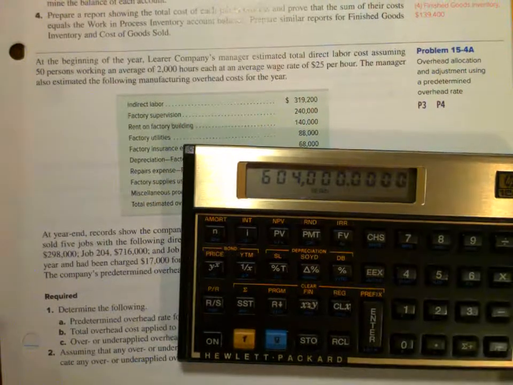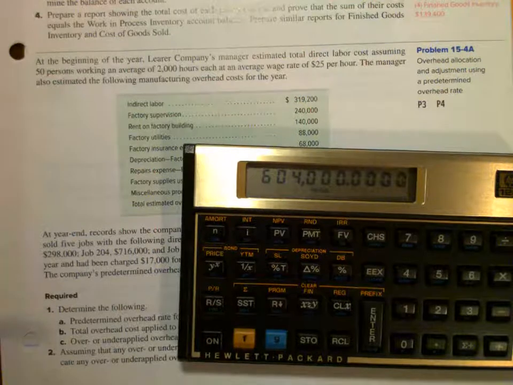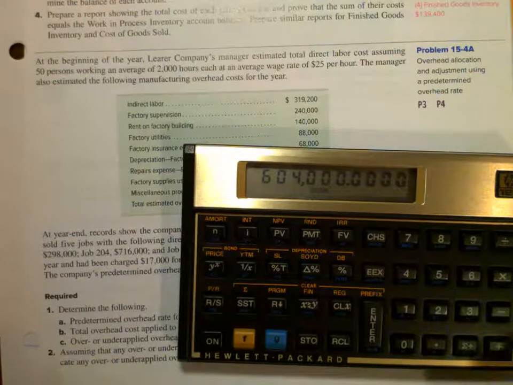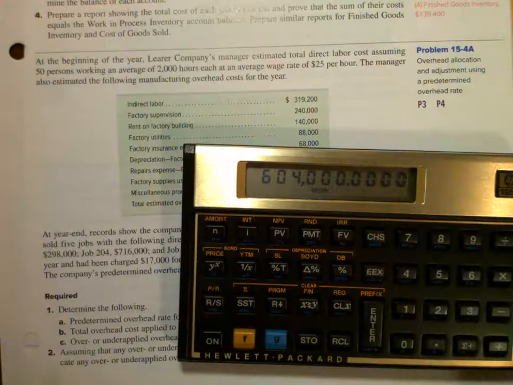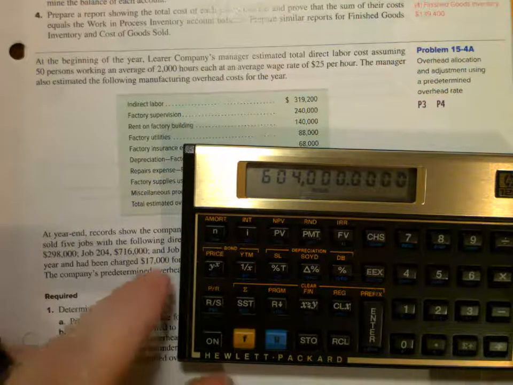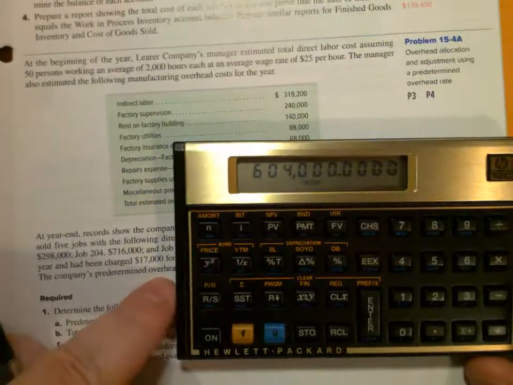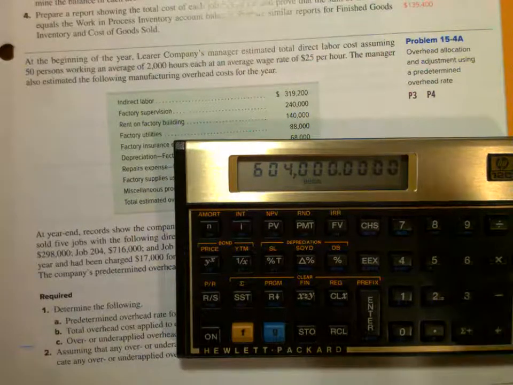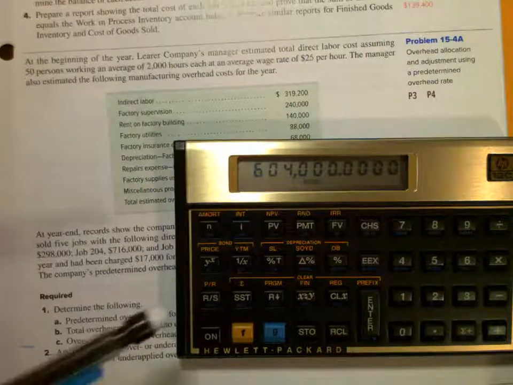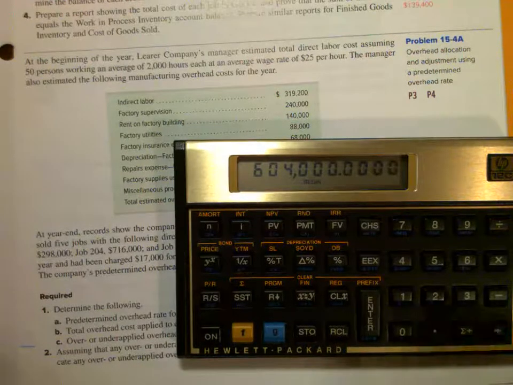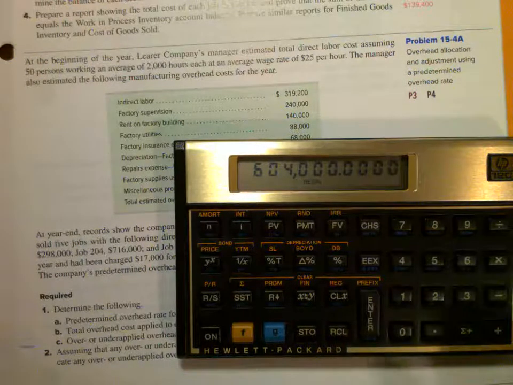This is my HP 12C, so it works a little differently than a regular calculator. It works more like a mini computer. It's been around a long time. It's a financial calculator by Hewlett Packard. It's a really nice calculator to have. It's expensive. It's programmable. Has a lot of memory slots in it.